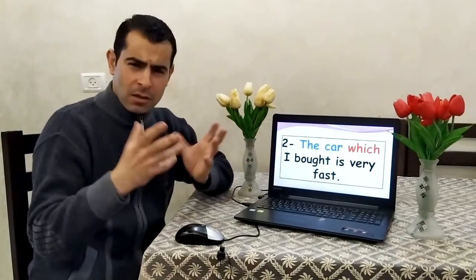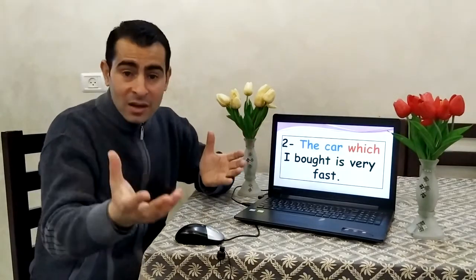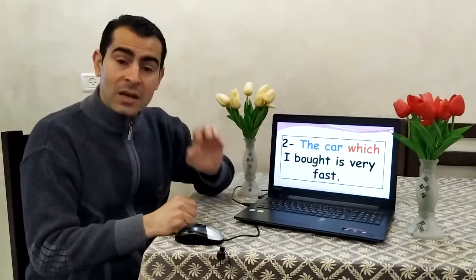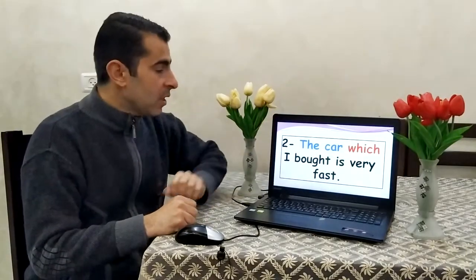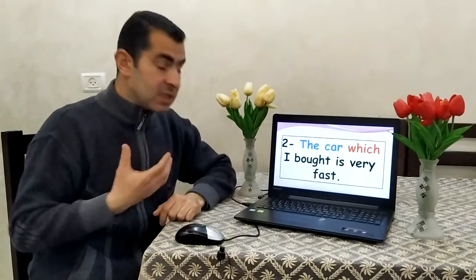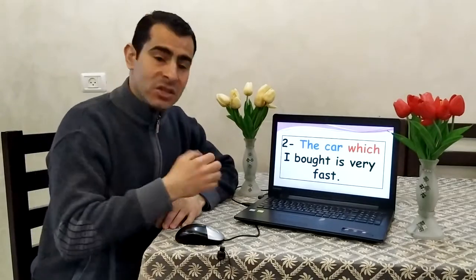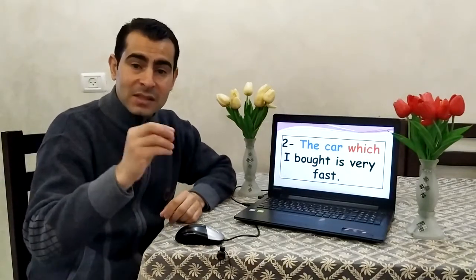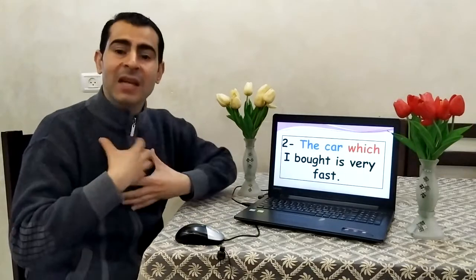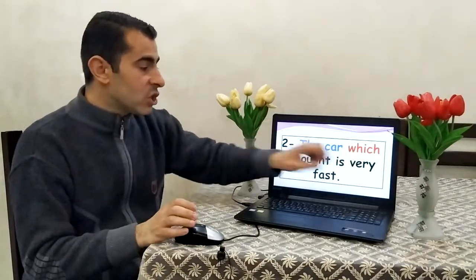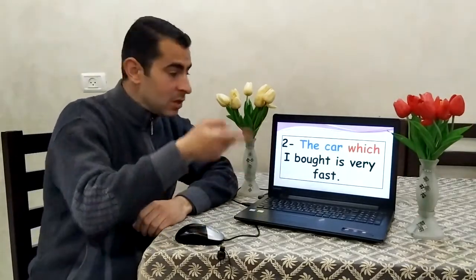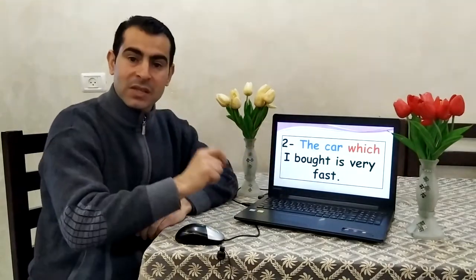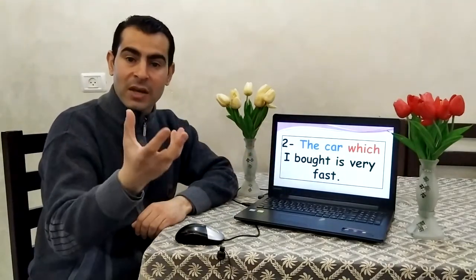Another example. The car. The car is a thing. Excellent. So we here have to say which. The car which I bought is very fast. Which car? What is the car we are talking about? The fast car, which I bought. We used which because of the word the car, which is a thing.